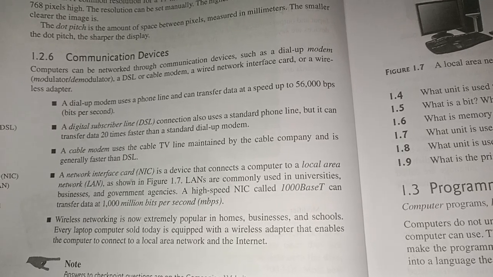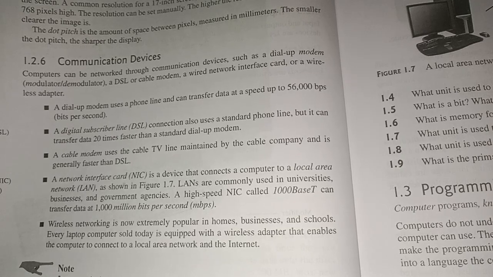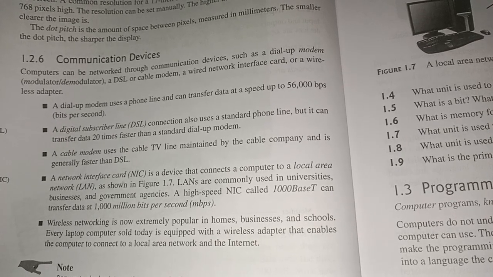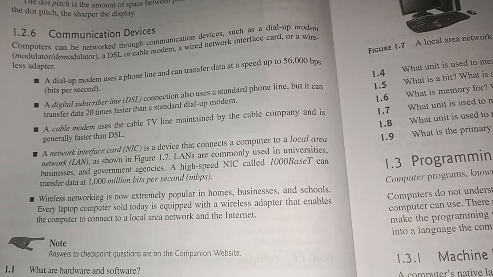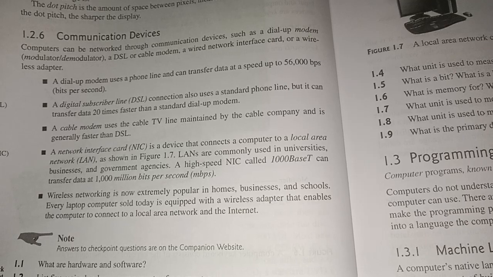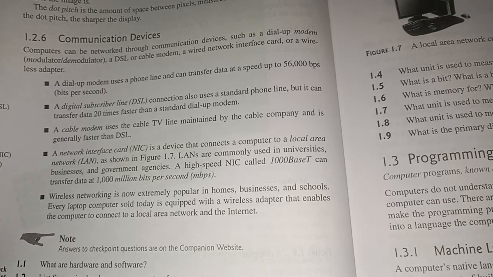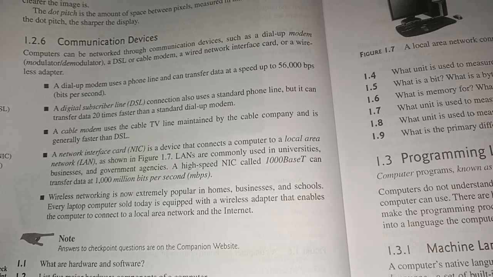A dial-up modem uses a phone line and can transfer data at a speed of up to 56 kbps. A digital subscriber line connection is also used on a standard phone line, but it can transfer data many times faster than a standard dial-up modem.